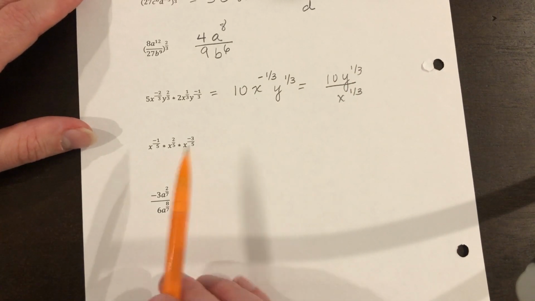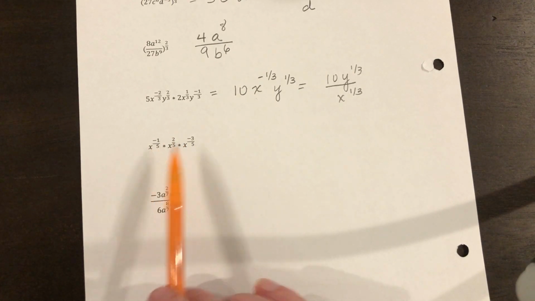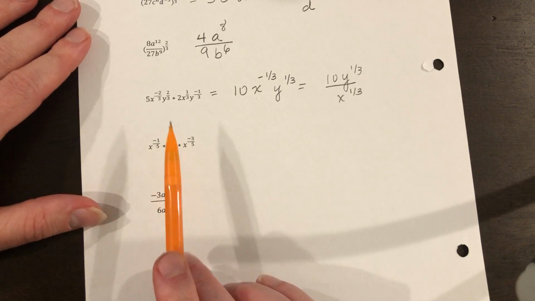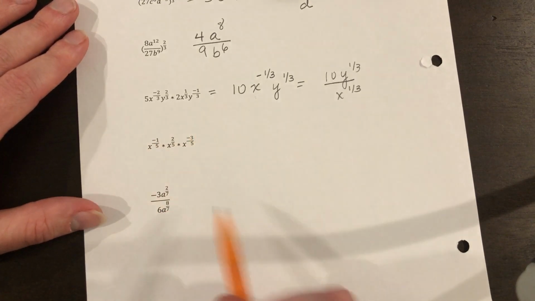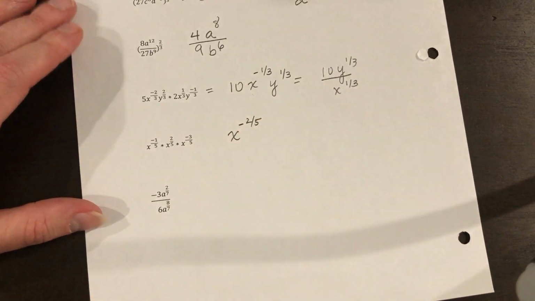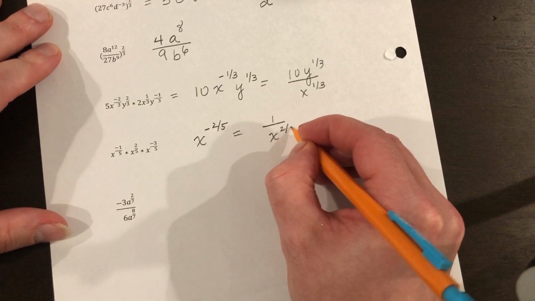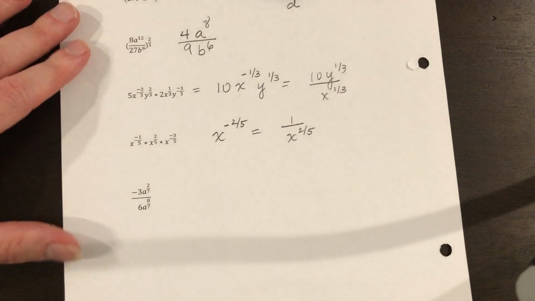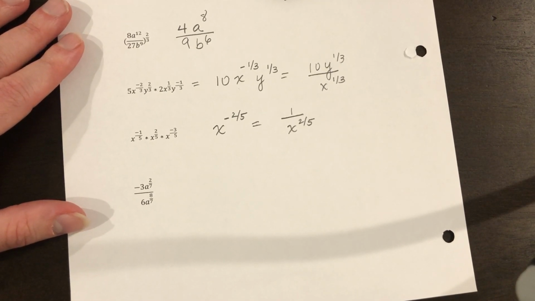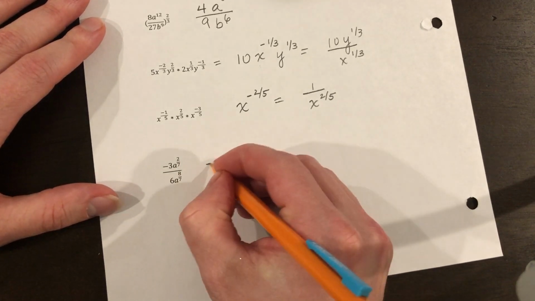Okay, x to the negative 1/5 times x to the 2/5 times x to the negative 3/5. We're going to add our exponents because we're multiplying. So negative 1 plus 2 is 1. 1 minus 3 is a negative 2/5. And I'm going to drop it down to the bottom like that, because we don't write negative exponents. We just drop it down to the bottom. Okay. Negative 3 divided by 6 is a negative 1/2.